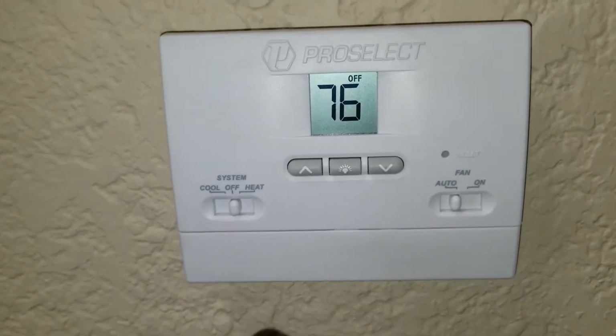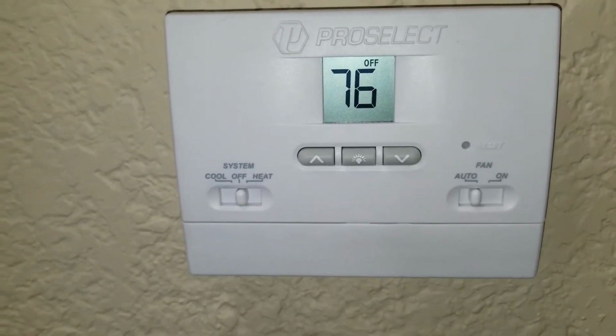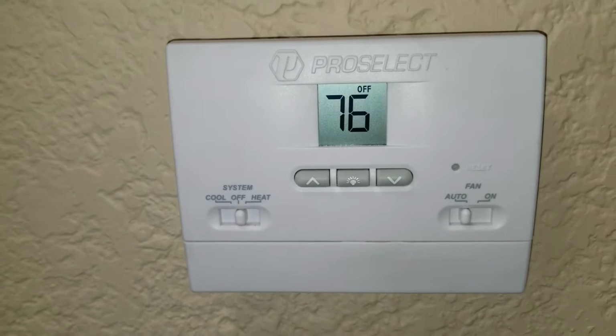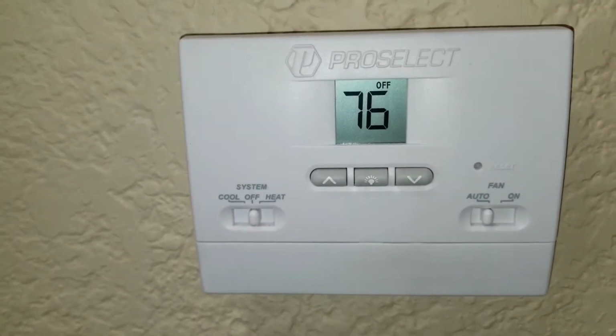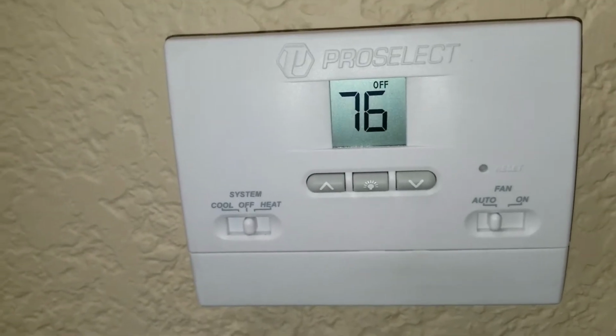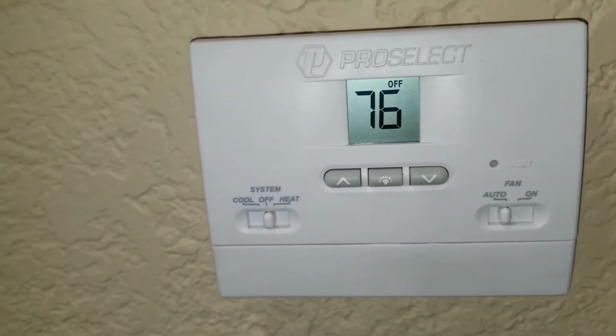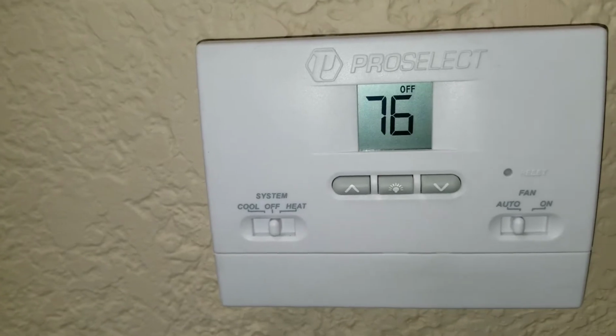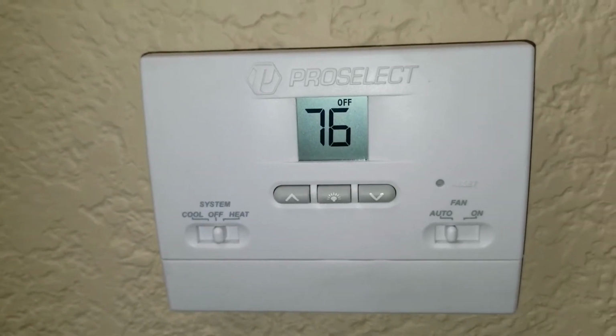The thermostat sends the signal to the condensing unit or your contactor outside. When your thermostat sends a signal to turn on, it'll engage your contactor, and your contactor will tell the system to turn on and start running. And this is what powers or allows your condensing unit outside to turn on and off.